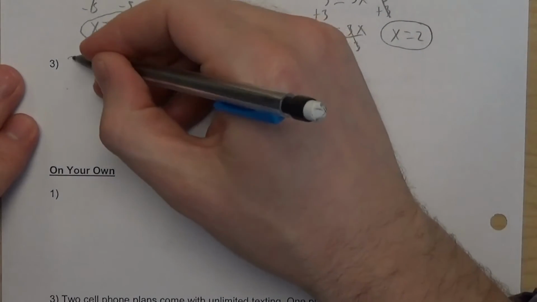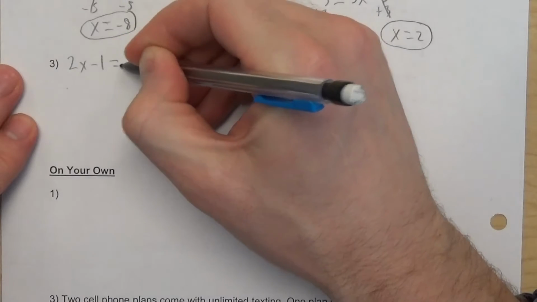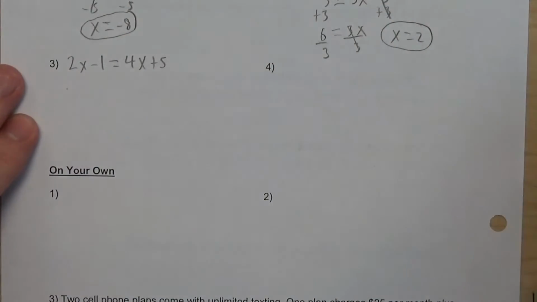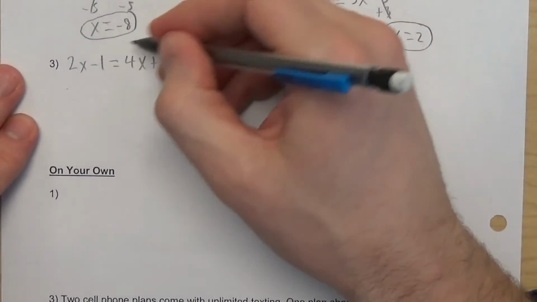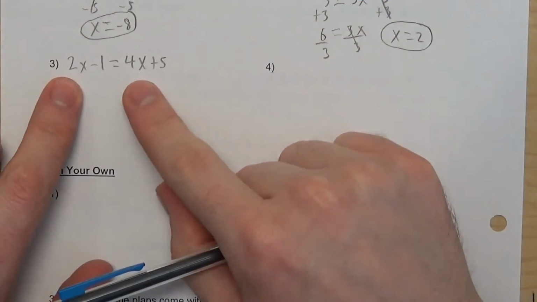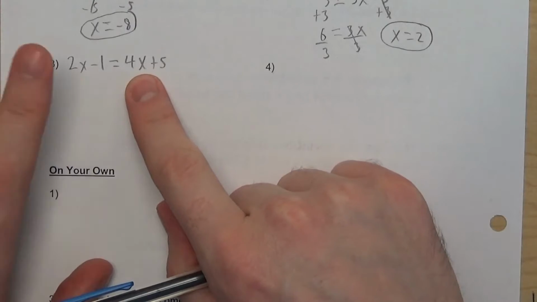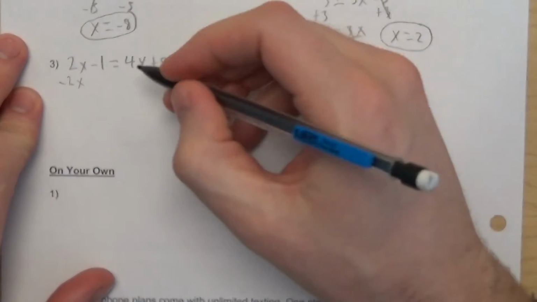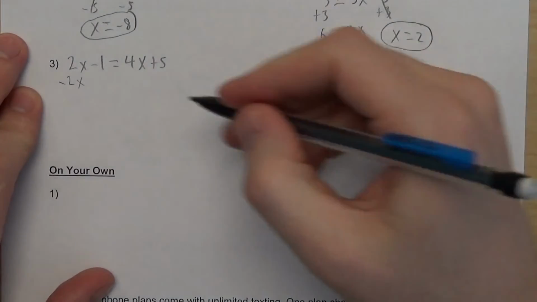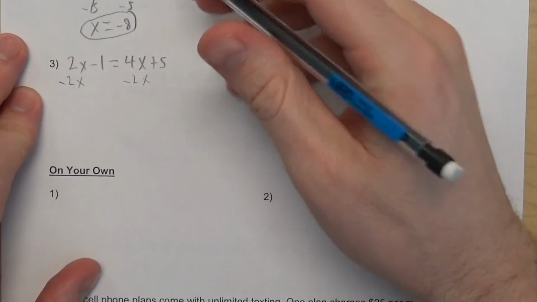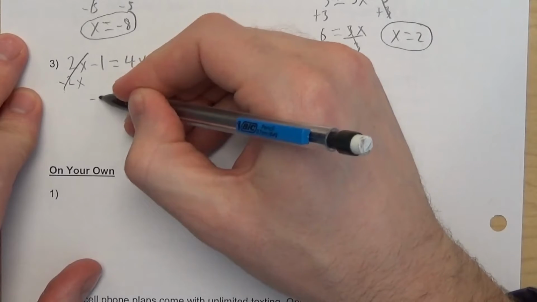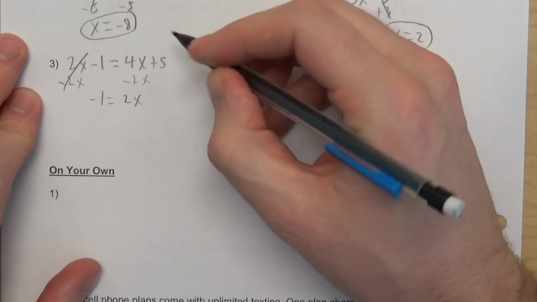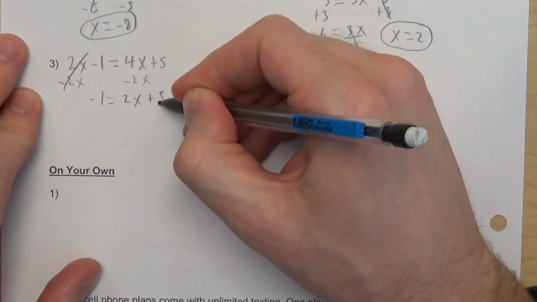Number 3 is 2x minus 1 equals 4x plus 5. All right, here we've got our variables on each side. We've got 2x and 4x. We're going to eliminate the one that is less, so we're going to subtract 2x. Subtract 2x from this side over here where we have another x term. These are going to cancel out over here, and we have negative 1 left on that side. 4x minus 2x is 2x, and then we have this plus 5 there.